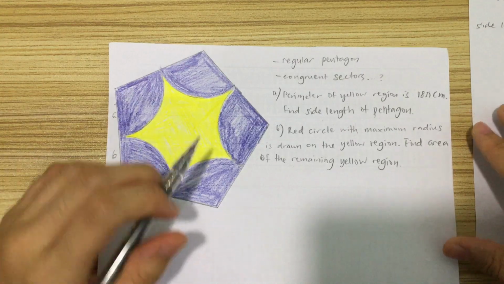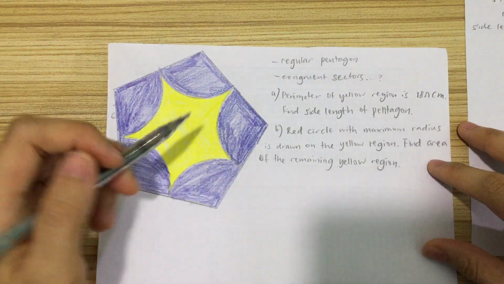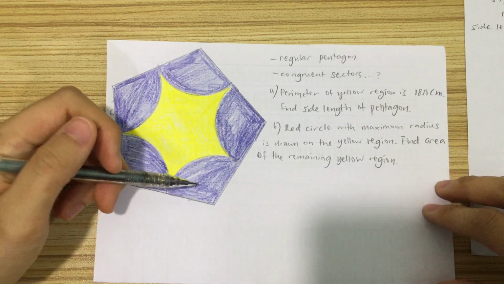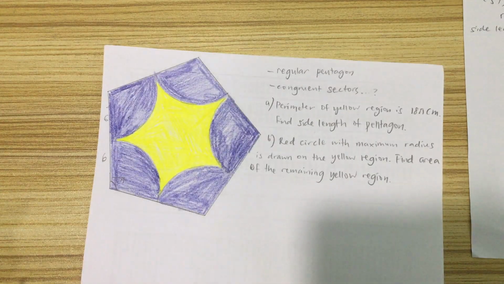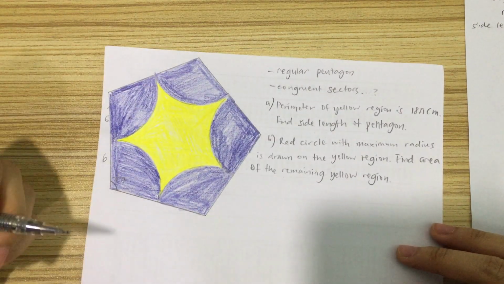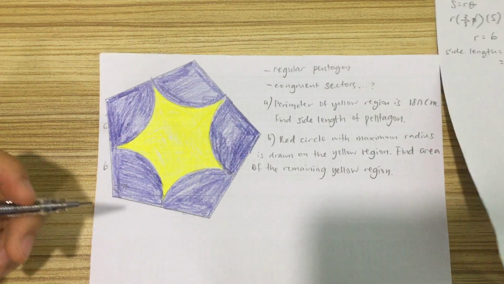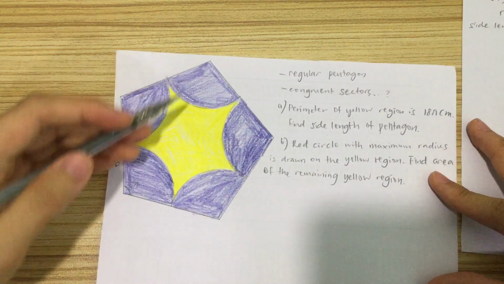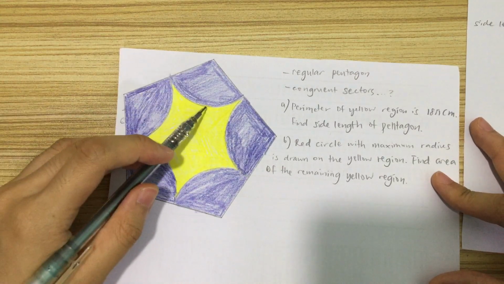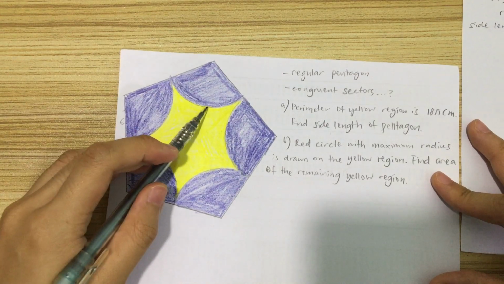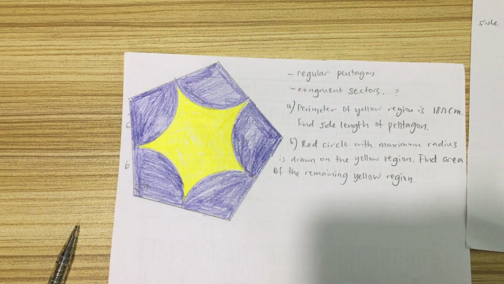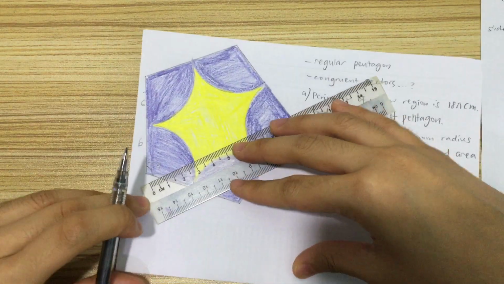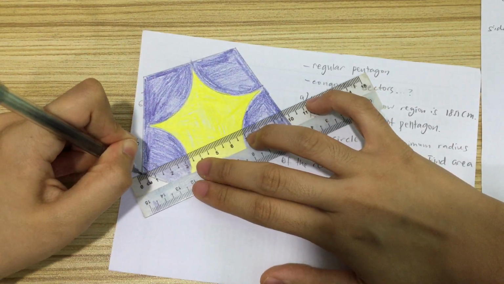Then for part B, they said that a red circle with maximum radius is drawn on the yellow region. So find the area of the remaining yellow region. Okay, so what they mean by maximum radius is you should draw the circle as big as you can, right? So it should be touching the tip of the blue sectors. So it somewhat looks like this. Okay, I'll draw it out for you. I'll draw the intersecting points first, so that it will be a nicer circle.